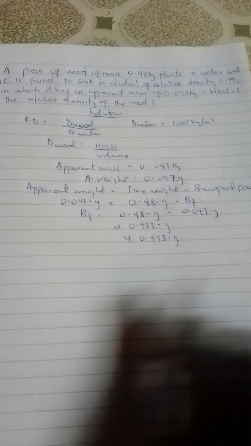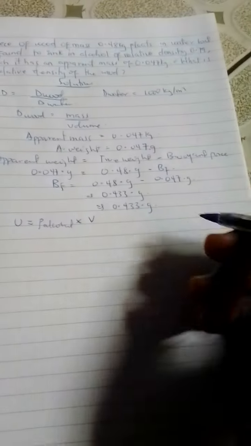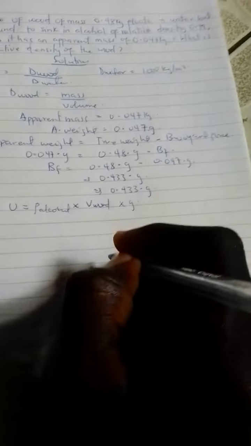Now, since we have the buoyant force, we know that upthrust is always equal to the density of the fluid, here we are dealing with alcohol, multiplying the volume of liquid displaced. The wood is going to displace its entire volume, so the volume of wood, multiplied by gravity. So 0.433 times gravity will be equal to the density of alcohol.